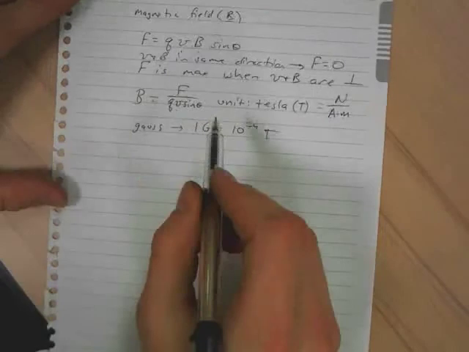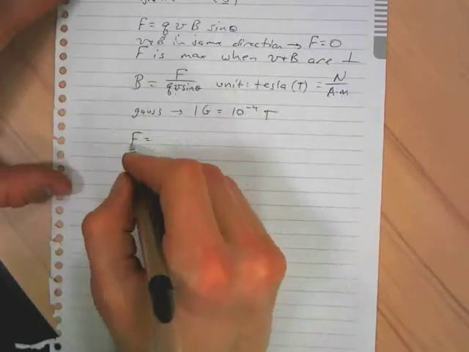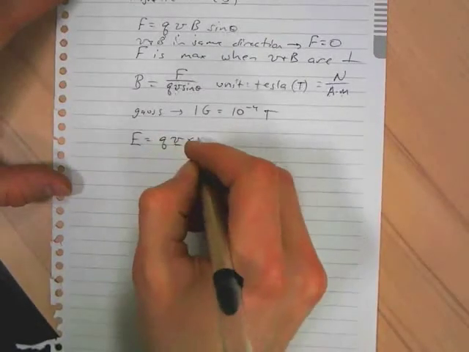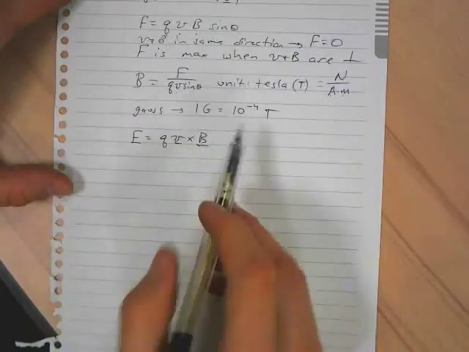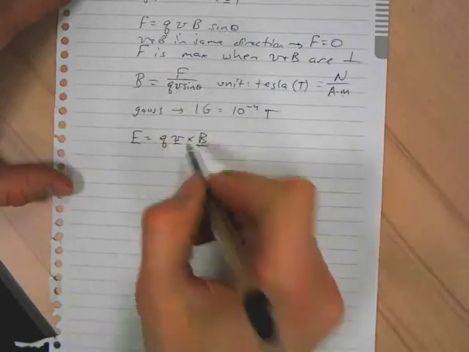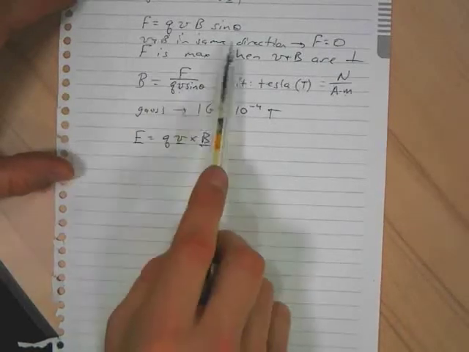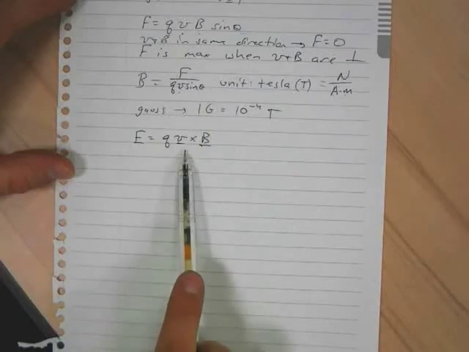Now, this force, this qvB sine theta, if we look at the vector form, it's actually q times the velocity crossed with the magnetic field. The cross product is where that sine theta comes out. I think you guys have probably done cross products in calculus, but we don't need to know how to do that because we have the qvB sine theta. We need to know how to determine the direction of the force based on the cross product.